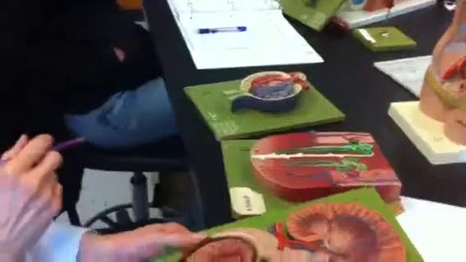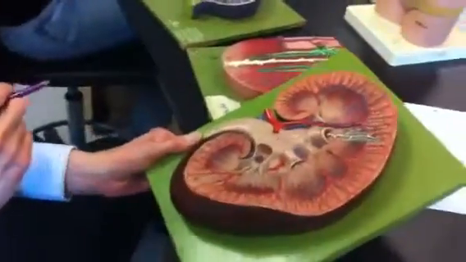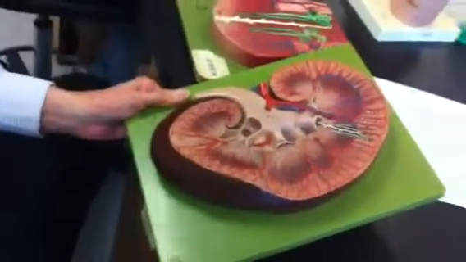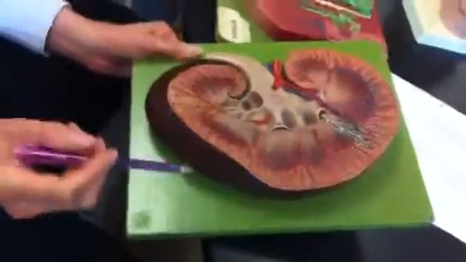See? Everyone's here. Okay. This is a kidney. I am not a kidney. I have two kidneys.